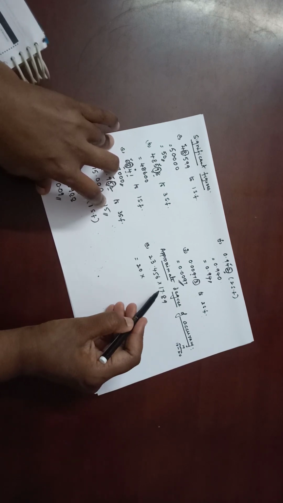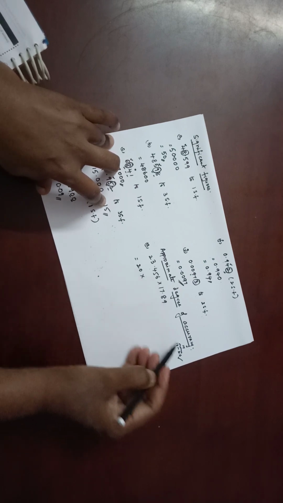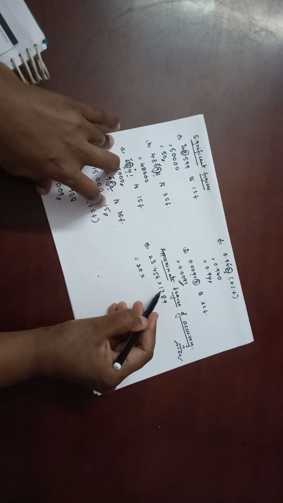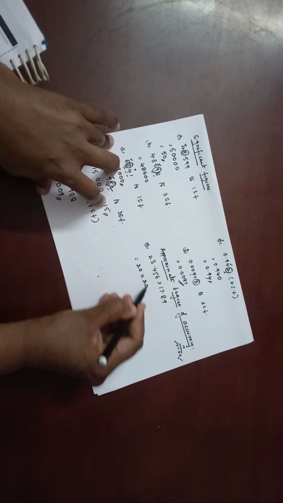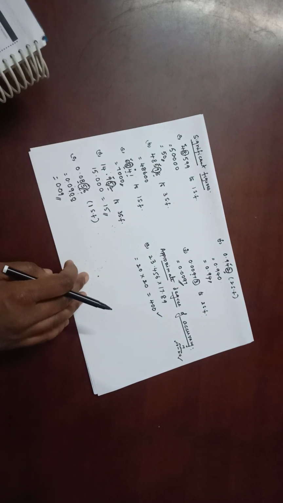If it is 15 or more, the round number is 20. This is more than 15, no? Again 20. 20 into 20 is 400. So this is the value.